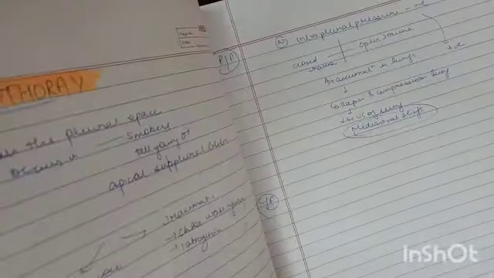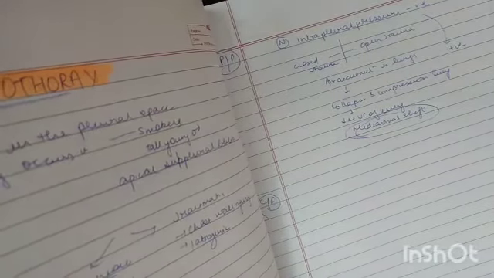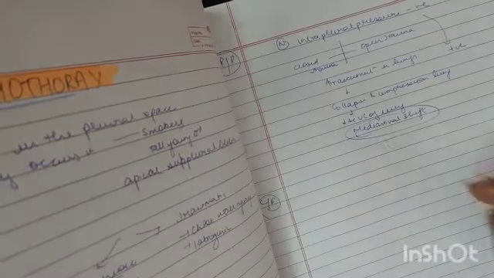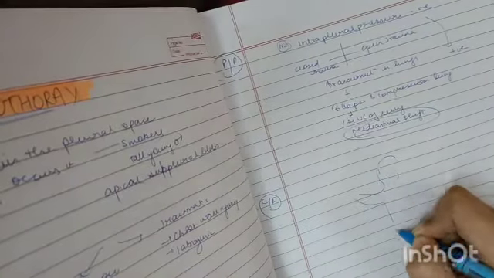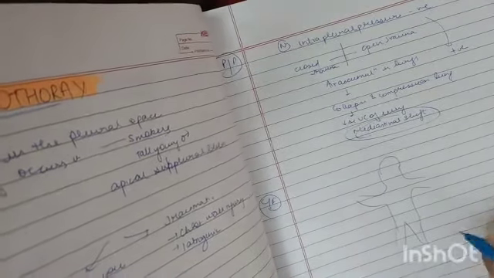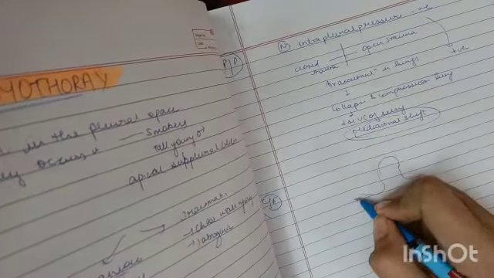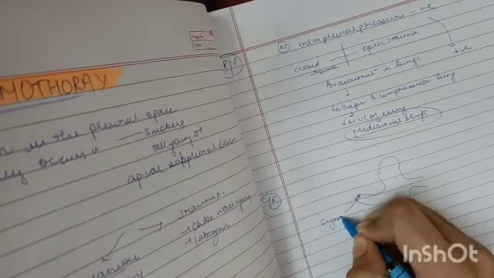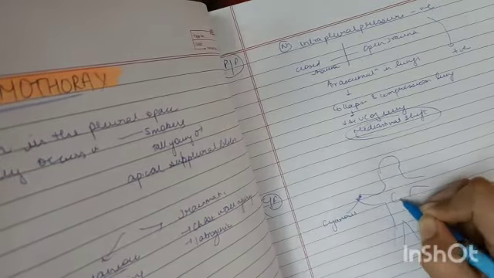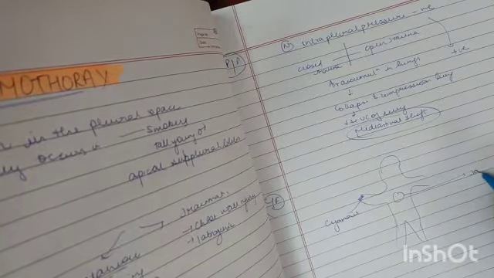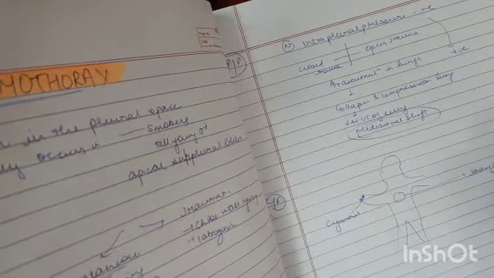Now for clinical features, I want you to remember a person named Paul who is suffering from pneumothorax. Let's draw Paul first. This is Paul. He will have cyanosis. Then this is his heart, and he will suffer from tachycardia.